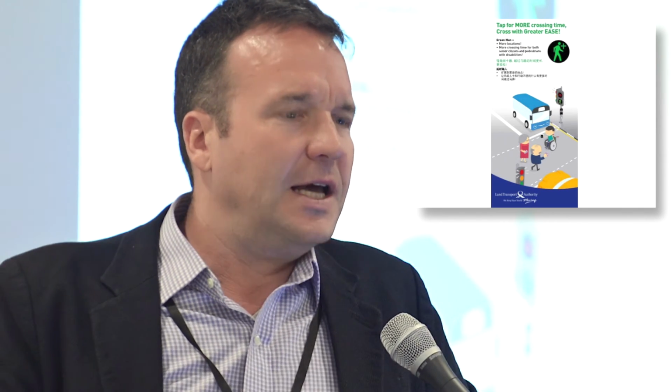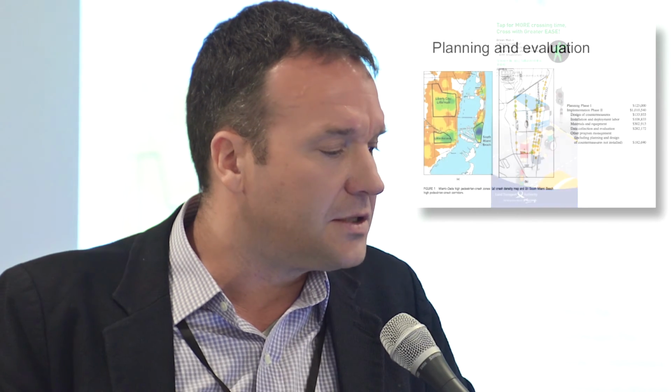The signals are changing. This is how they work in Singapore. If you come in a wheelchair or if you come as an older person, you can tap your phone on the signal or your Singapore transit card. It will identify you as somebody who needs more time, and it will adjust to you the amount of time that you're given to cross the road.